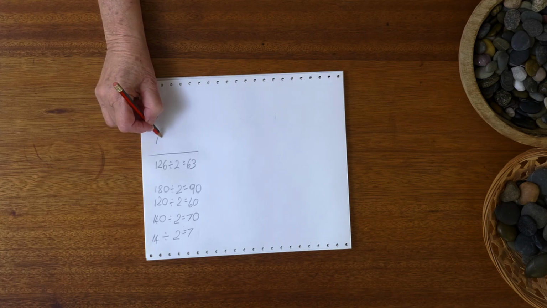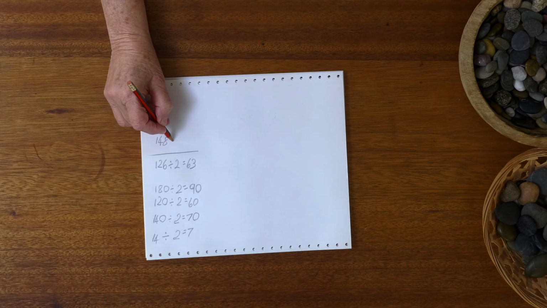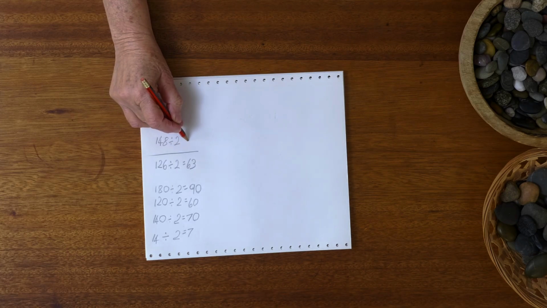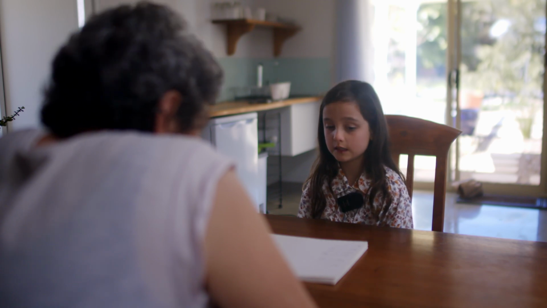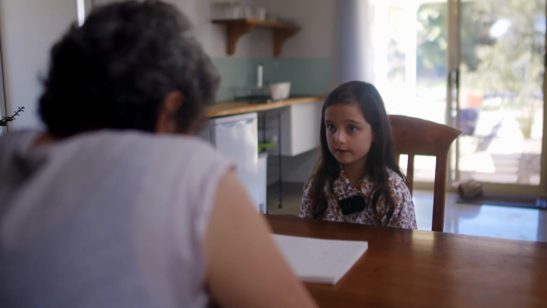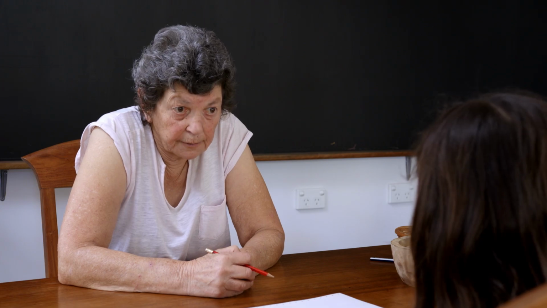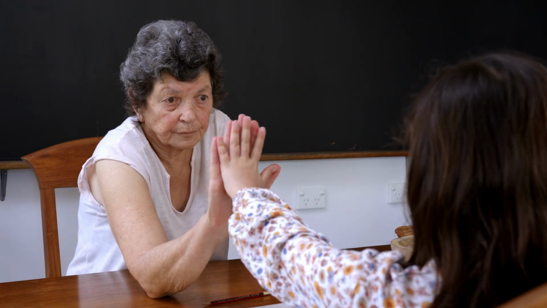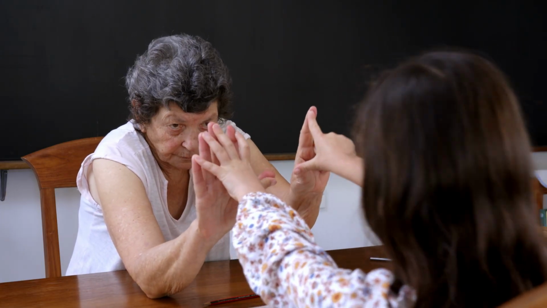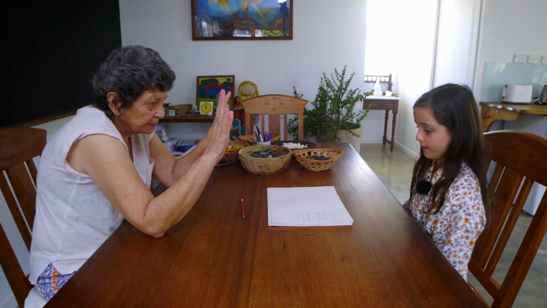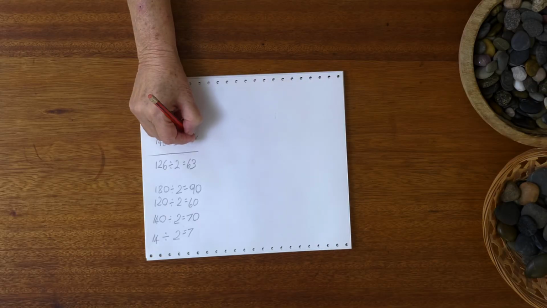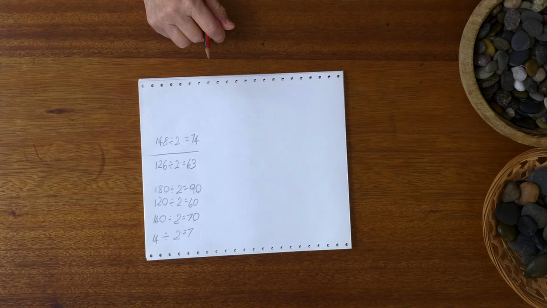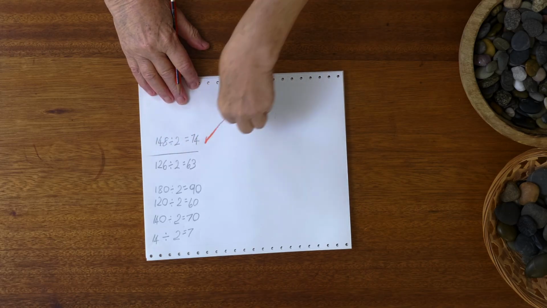148 divided by 2, in school talk. Can you say that in Pebble Maths Talk? 14 tens and 8 ones divided, to share between you and me. Okay? Mirror game reverse. 7 tens and 4 ones. I think that deserves a big red tick, don't you?